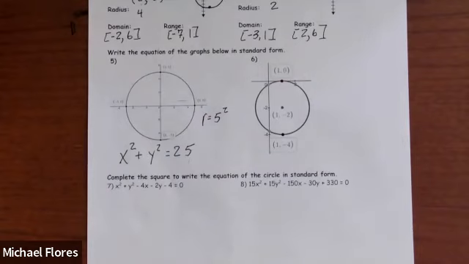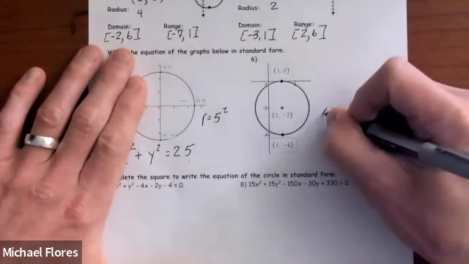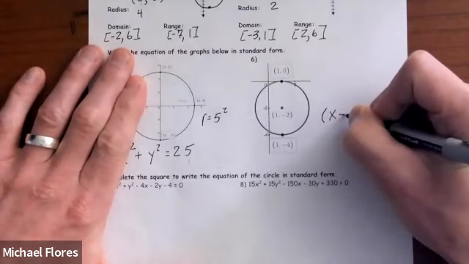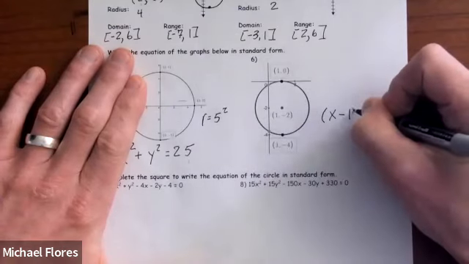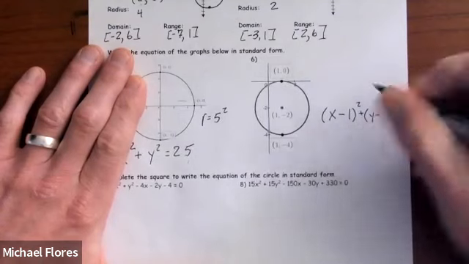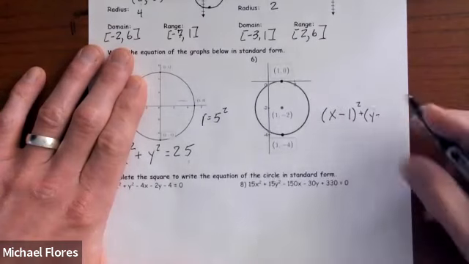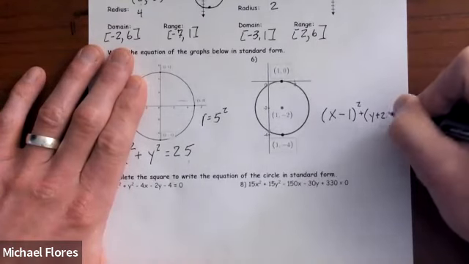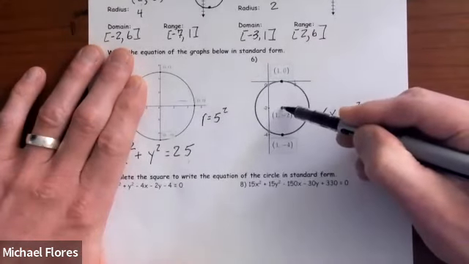All right, example 6. Looks like we do have a center of 1 comma -2. (x - 1)², this is our h value. Remember, they're going to be opposite what you think they would be. Plus (y - k)², this is the k value, and minus -2, we'll change it to +2, is equal to, now let's figure out what our radius is.